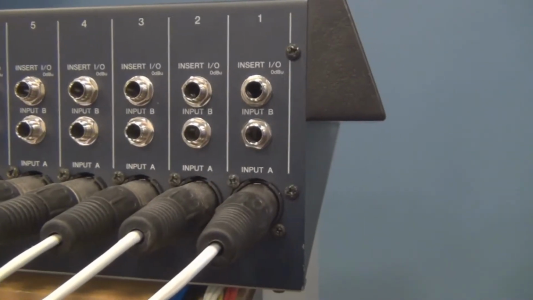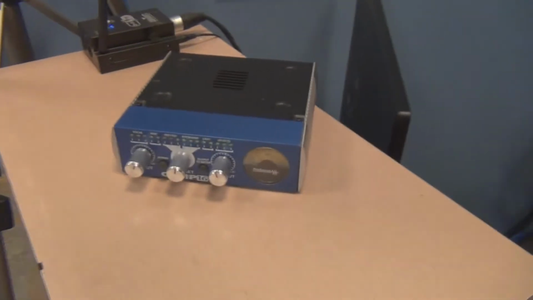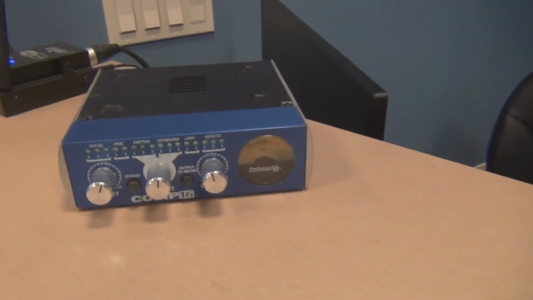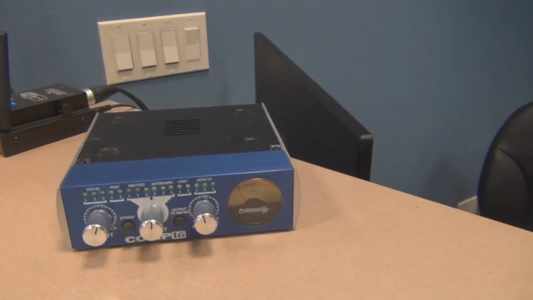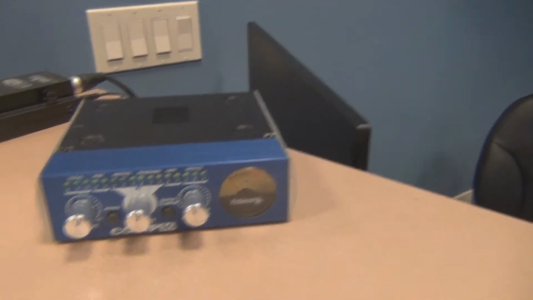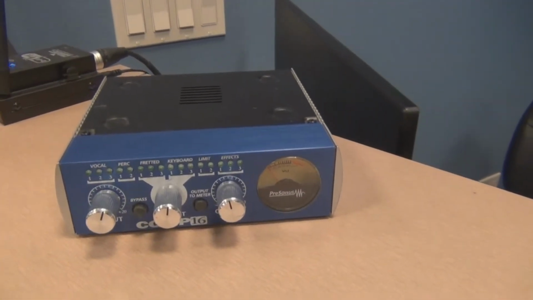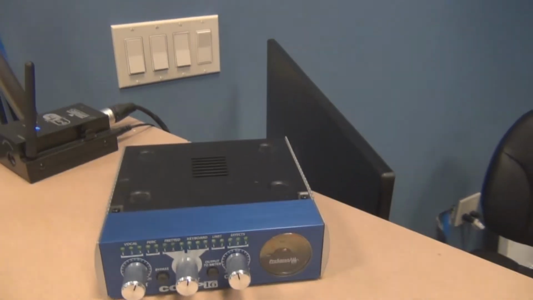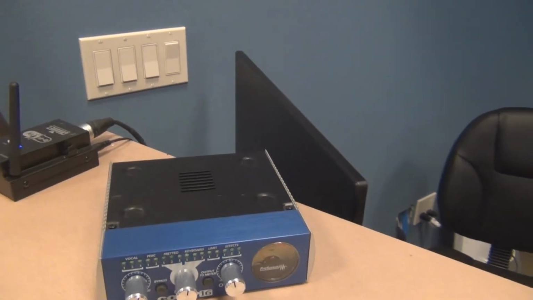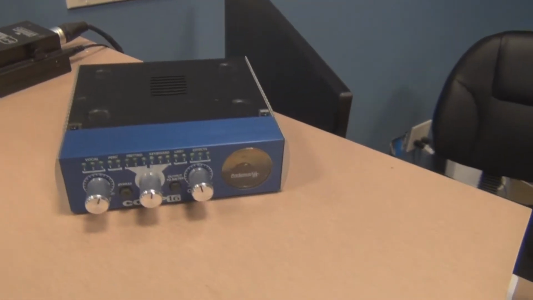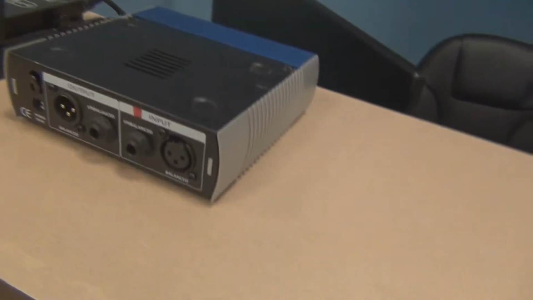And what that's used for is either a compressor, which we actually happen to have one right here. What a compressor does, without getting too advanced, is control the loudness level, and if it gets too loud, it'll squash it down and control the maximum level of audio. So if you're singing and then all of a sudden you start screaming, it won't blare everybody and will keep that down. That's controlled by the insert port.